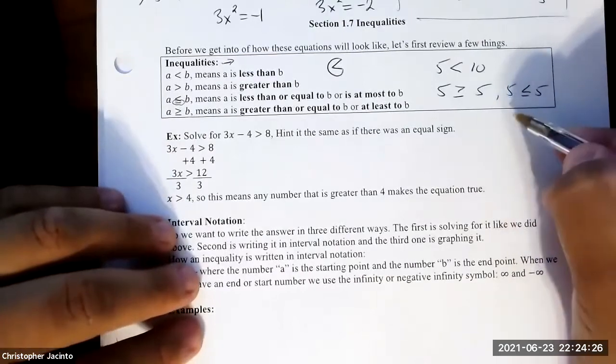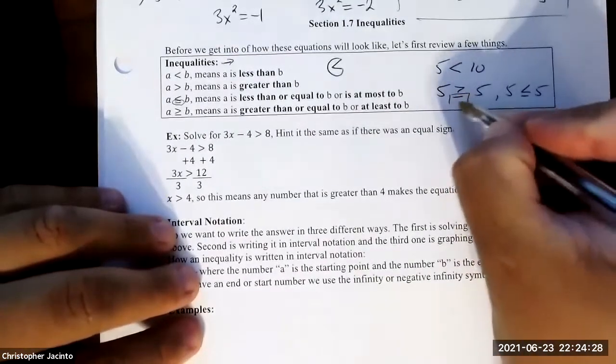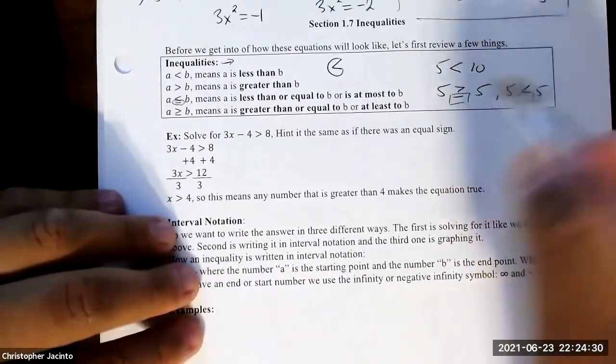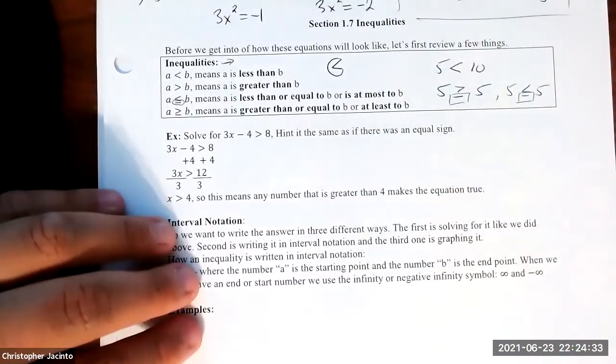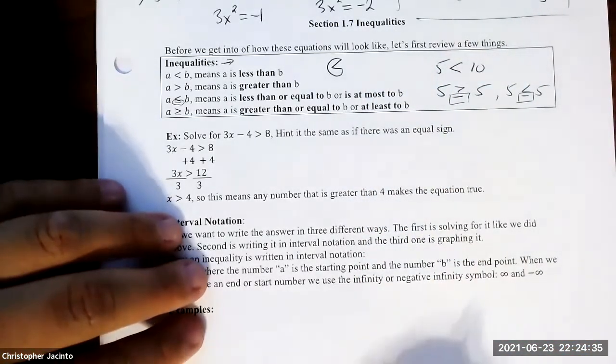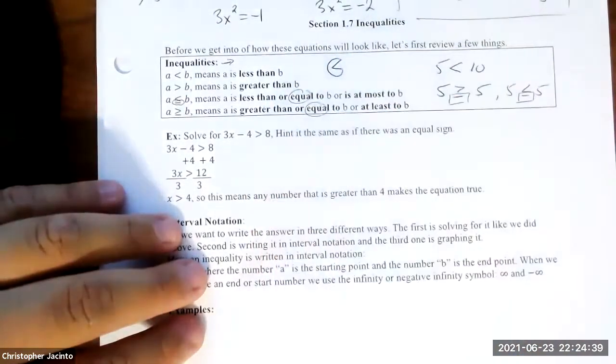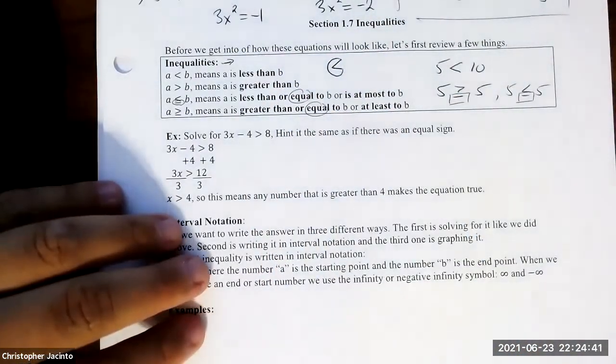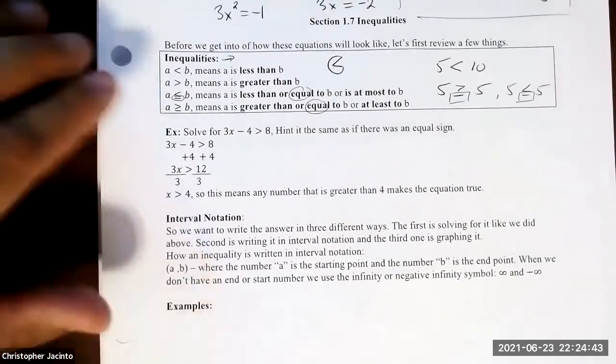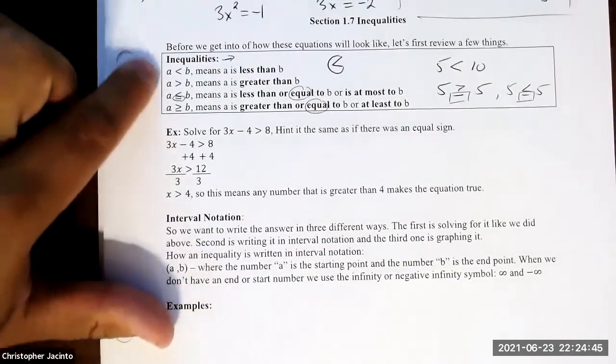So both of these are actually correct because this little dash on the bottom means or equal to. That's the best part when it comes to it. So or equal to, that's the key thing. So just a brief introduction if you're not sure what inequalities are.